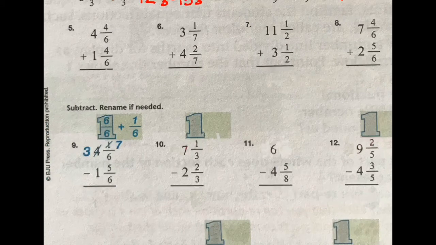Number 5, you should have at first got 5 8/6, which would be renamed as 6 2/6. Number 6 is 7 3/7. That one was fine just the way it was.